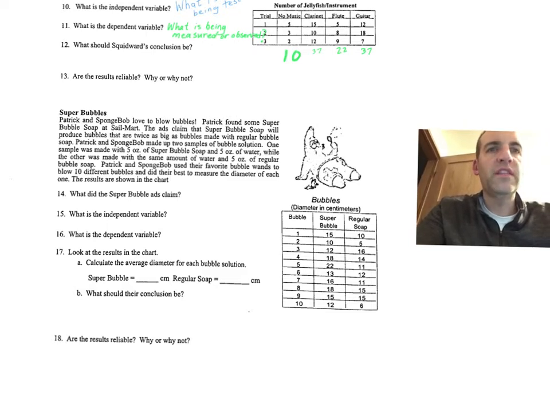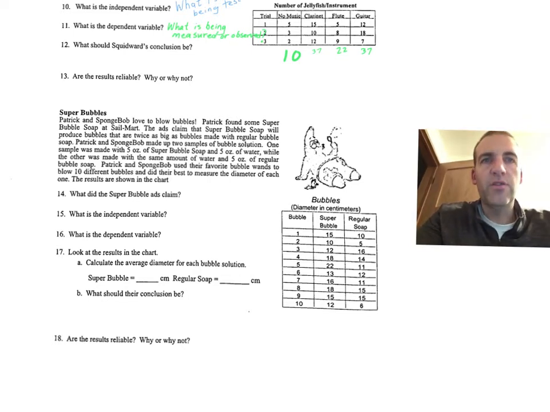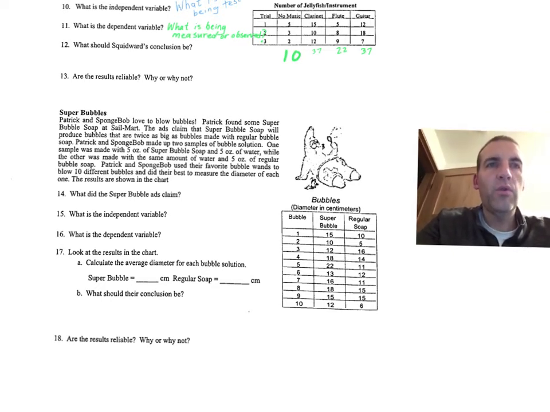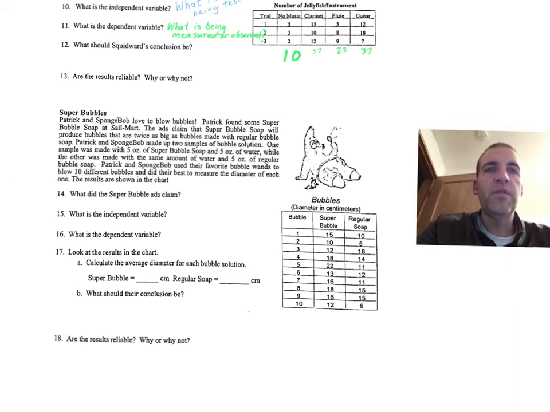What were they testing? Number 16, what is the dependent variable? The dependent variable, that is the thing that is measured in your experiment. So what are they looking at? What are they observing to find out if super bubble soap made bubbles that were twice as big as regular bubble soap? How are they going to know if it worked? That is your dependent variable.